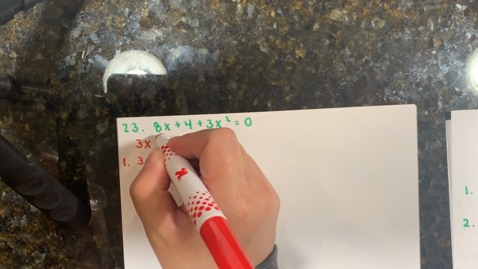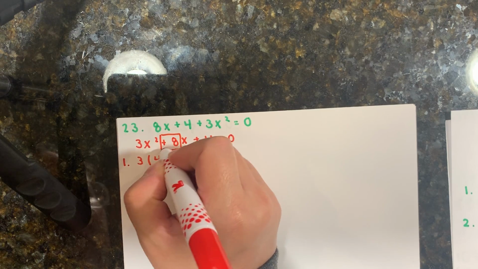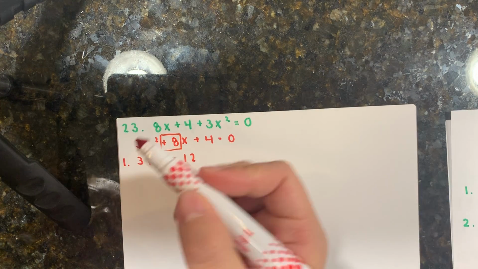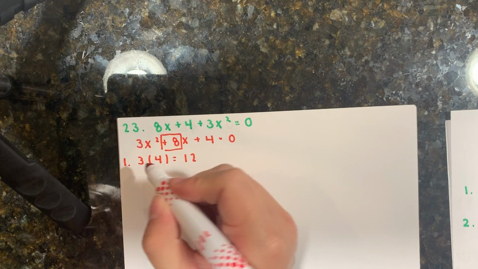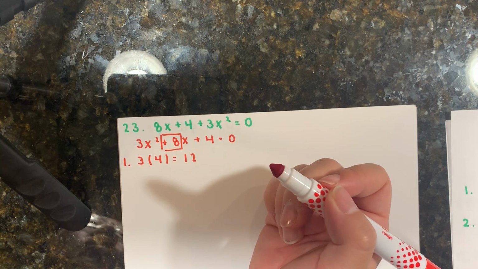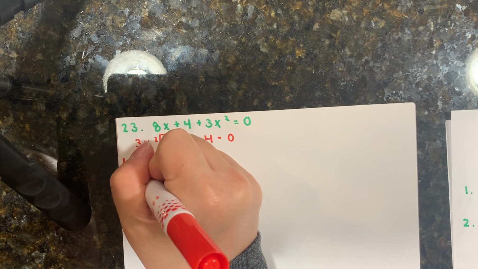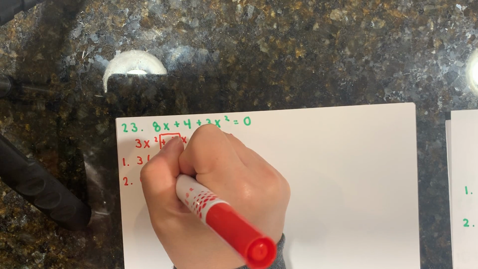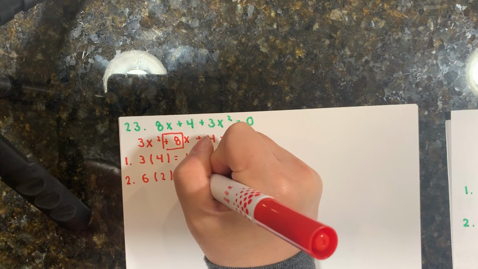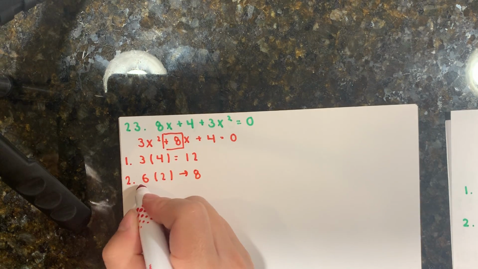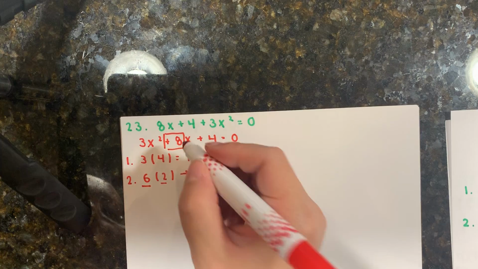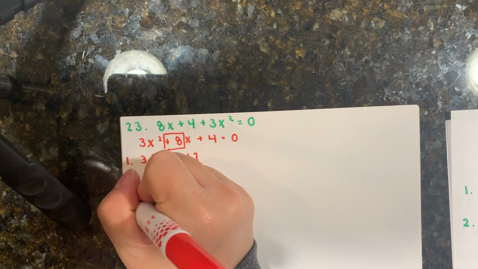Now I need to find the numbers that multiply to give me 12, but add up to give me 8. Well, I already know that 3 times 4 is 12, but 3 plus 4 is 7, so that's not going to work. But I do know that 6 times 2 equals 12, and that would add up to 8, which means that this 6 and 2 are going to replace my 8x.